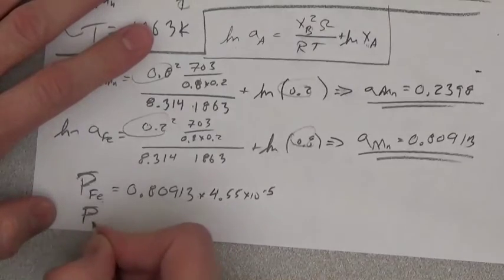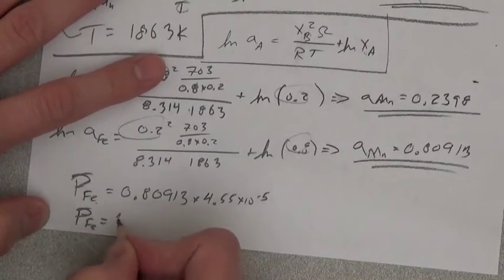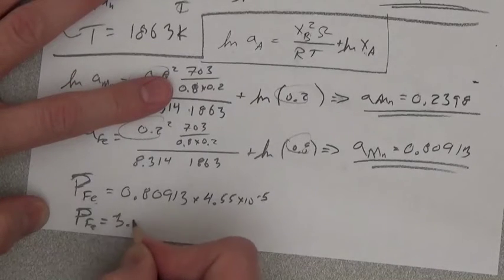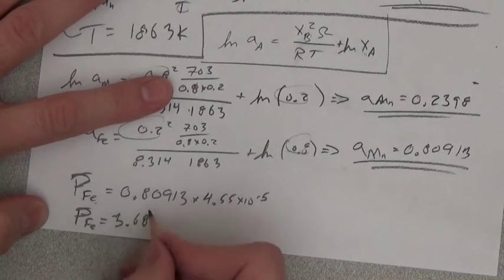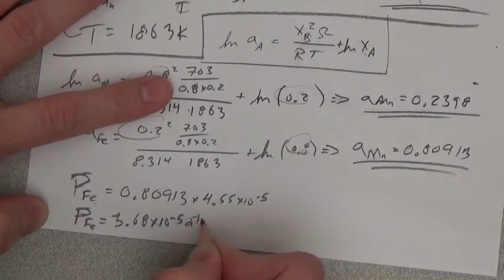The partial pressure of iron then is equal to 3.68 times 10 to the minus 5 atm.